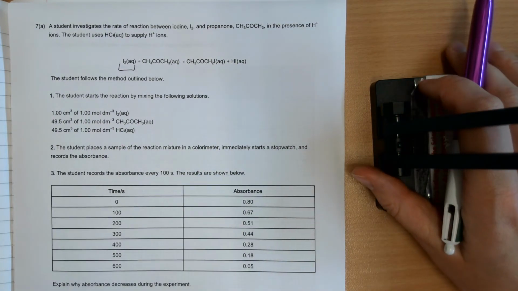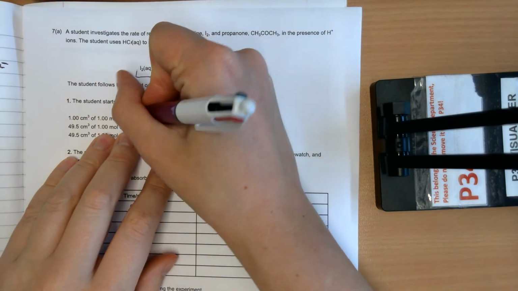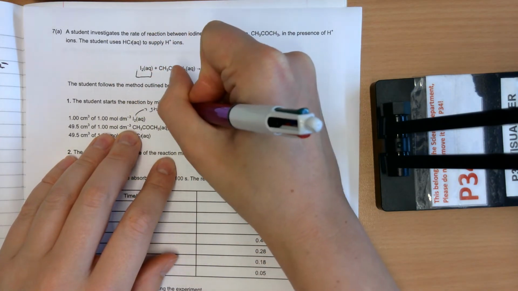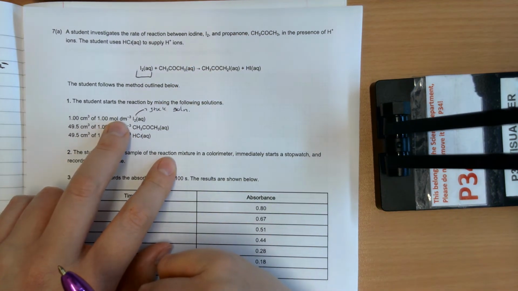I think a lot of you in this case would just take that value and plug it straight into the table, and that wouldn't be correct. Okay, this is your stock solution. This is what you made up in your little volumetric flask. Your stock solution in your volumetric flask, you made it up to 1 mole per decimetre cubed.